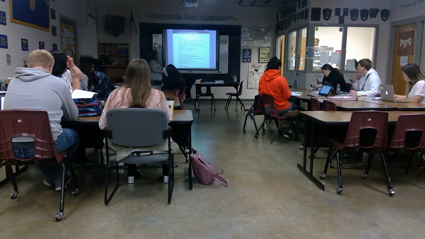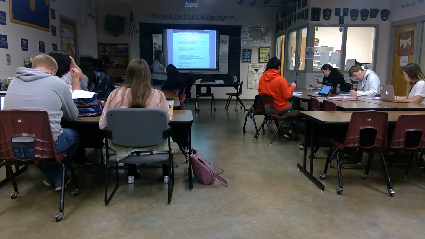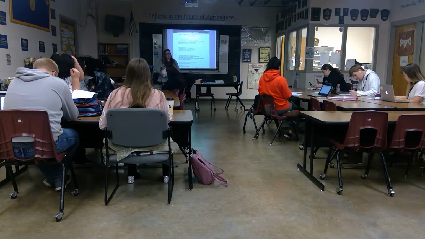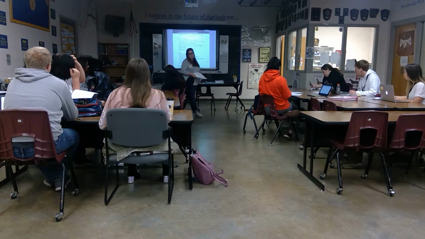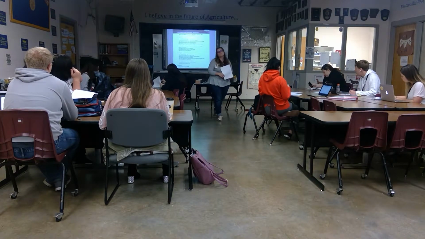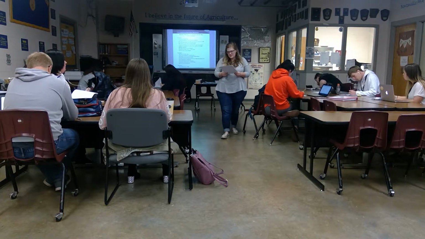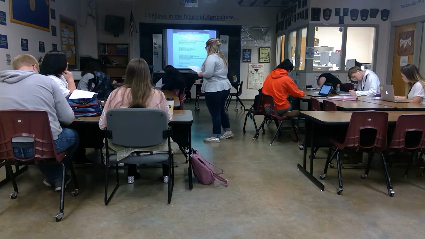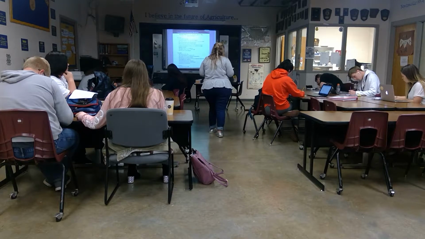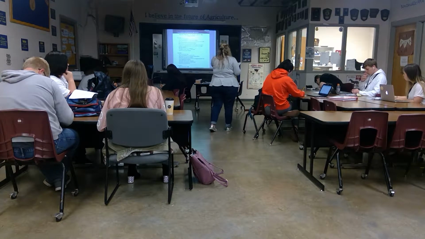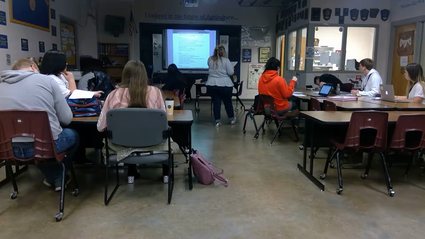The dog. Is there an intermediate host? Yes, the mosquito is the intermediate host. It doesn't mention a mosquito, but you have to think, they're in the woods, they're in southern Missouri.